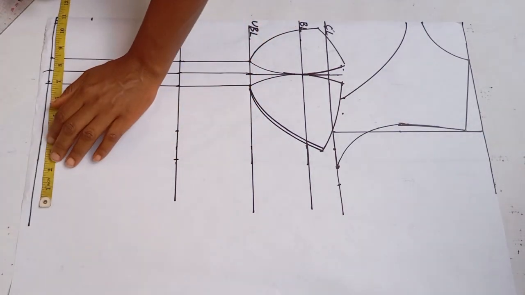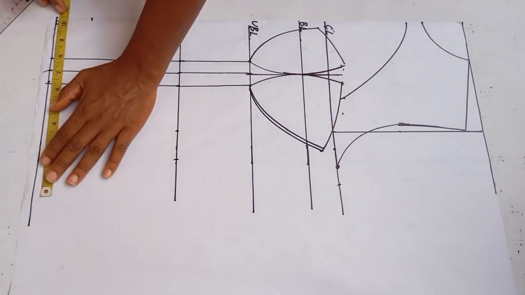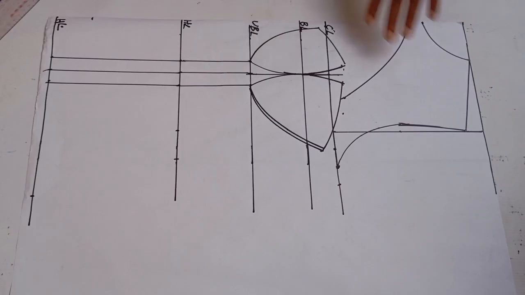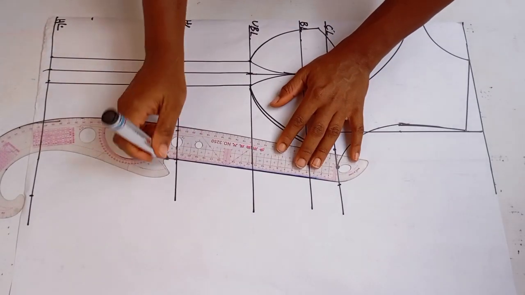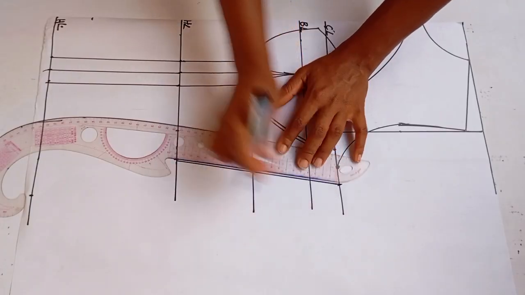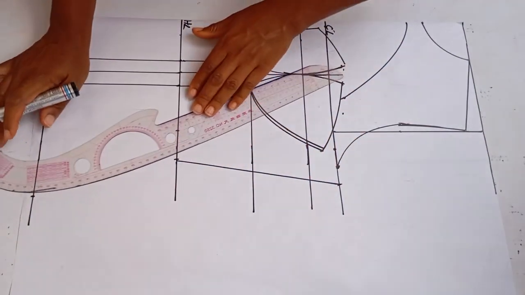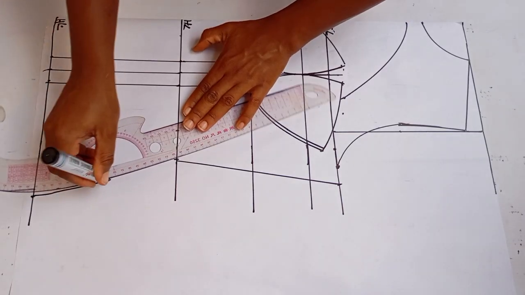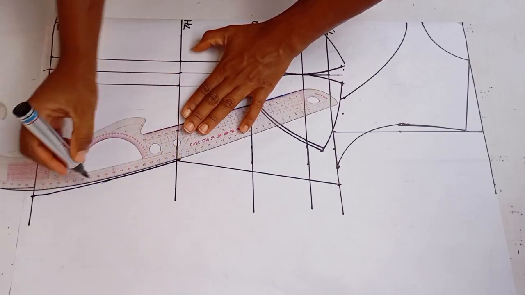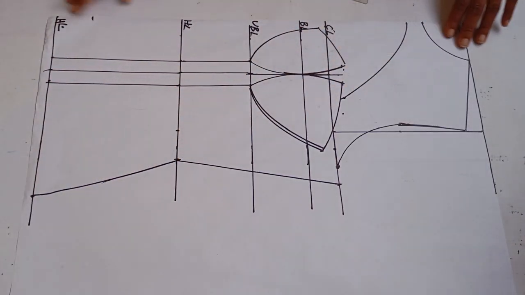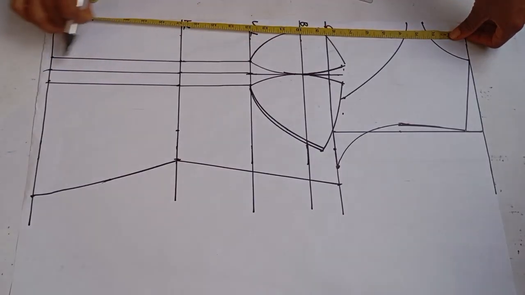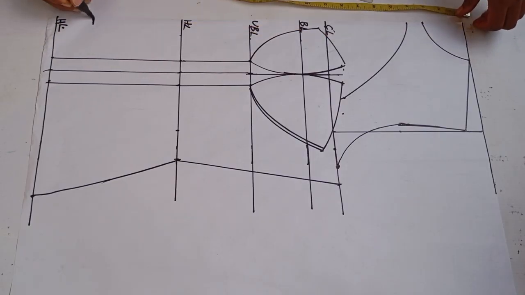Then for my hip, I'm using a hip of 42 inches divided by 4. I have 10.5, so I'm going to mark 10.5 right there and connect the lines together. After connecting the lines, just like I said earlier, I want the length of my top to be shorter. I want it to be 22 inches. So this is the full length of my top.